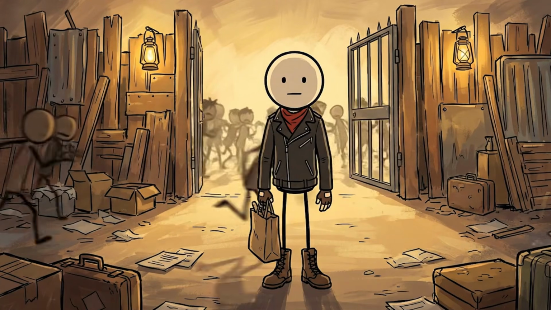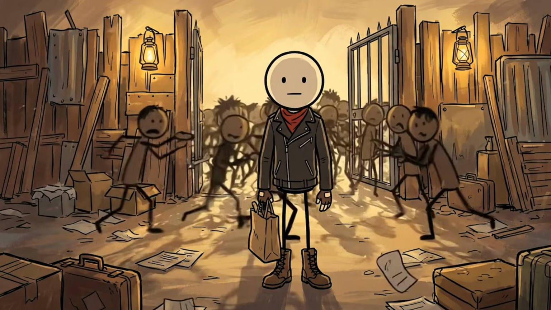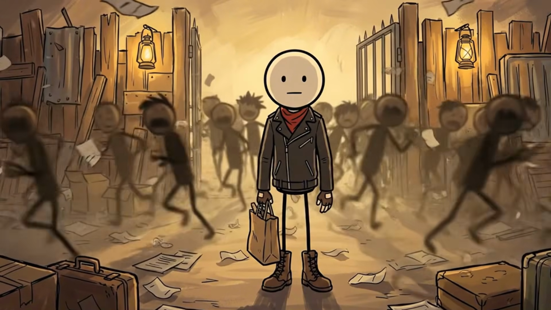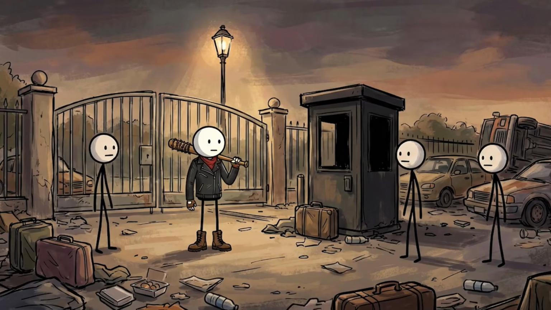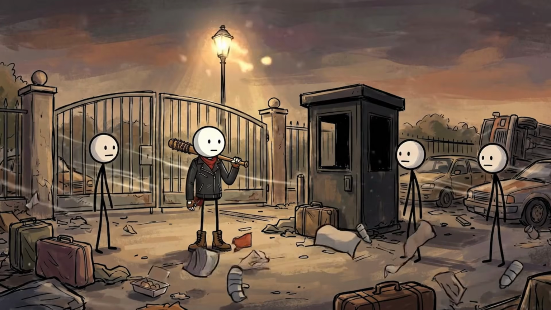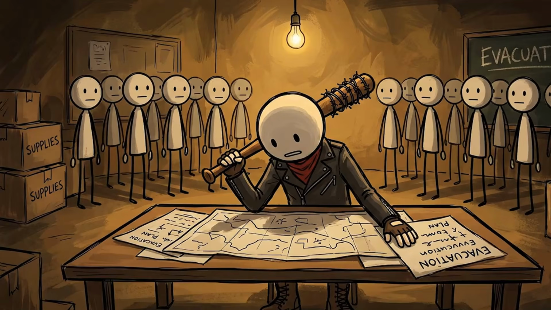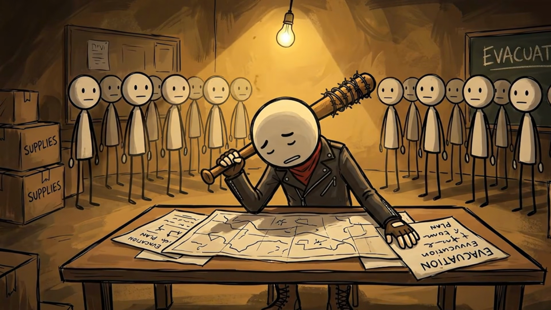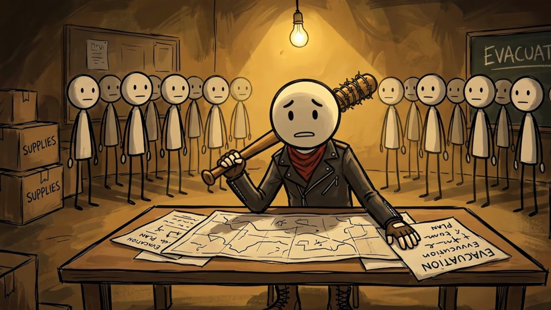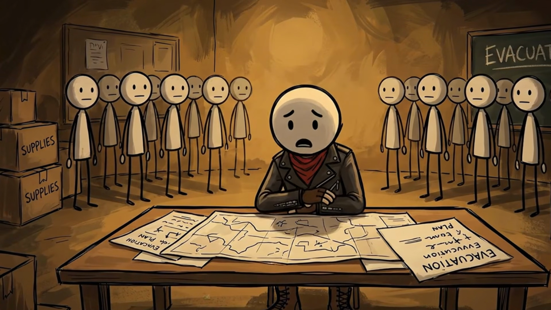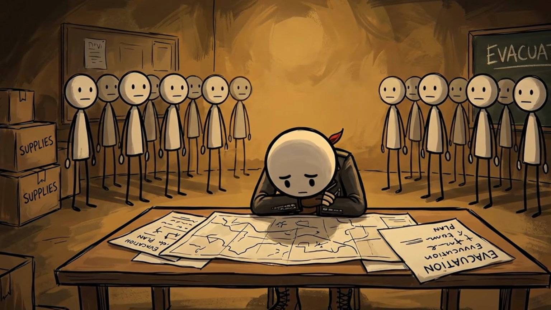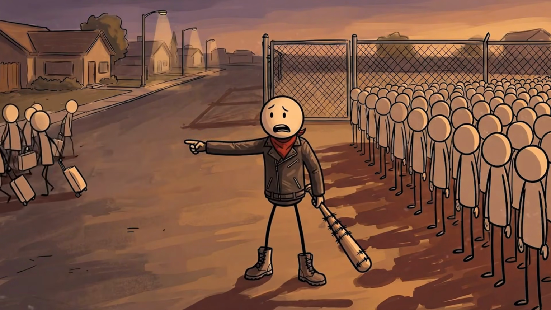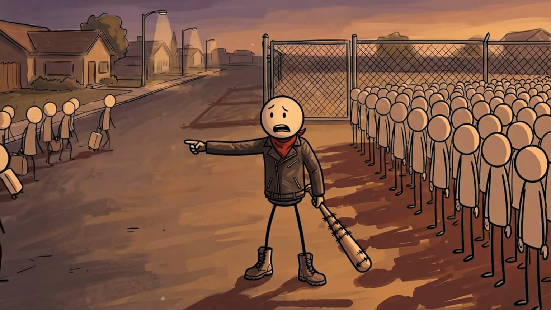Normalcy bias compounds the dilemma. Amanda Ripley's research on disaster behaviour documents a consistent finding. 70% of people freeze during a crisis. They don't panic, they don't flee, they stop, they wait for instructions that aren't coming. They assume someone is managing the situation. Community leaders planning for evacuation must account for a majority of their population being functionally non-responsive during the critical decision window. You're not moving a community. You're moving 30% of a community while the other 70% stands still.